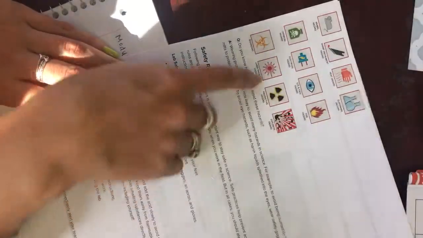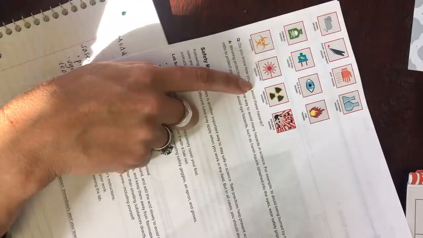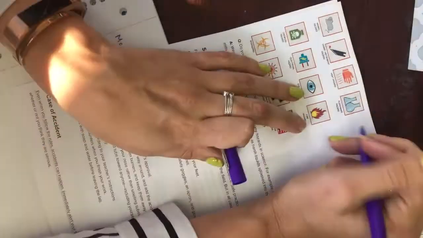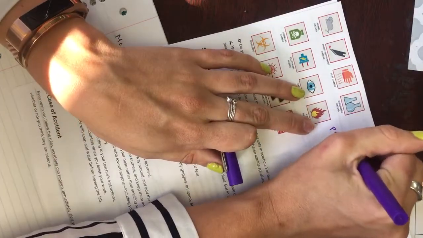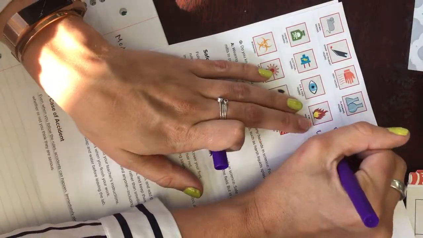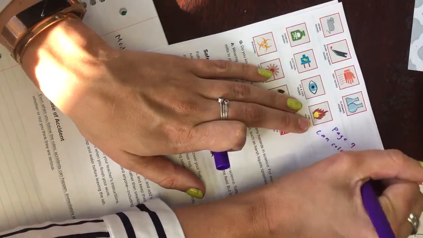I'm going to flip this over. I have the lab safety symbols printed right here, but you also have these on page 9. So that's already written for you on page 9. If you feel like coloring them in because that helps you, go for it. So I'm going to write can color. I will probably do that on my example notebook, but it is up to you.